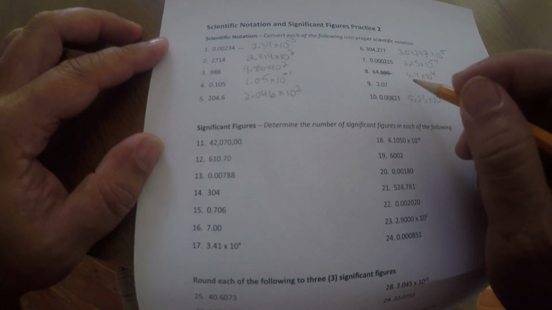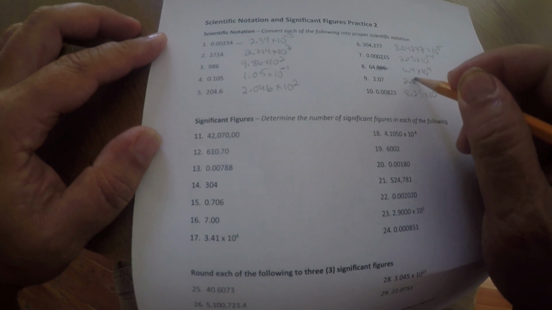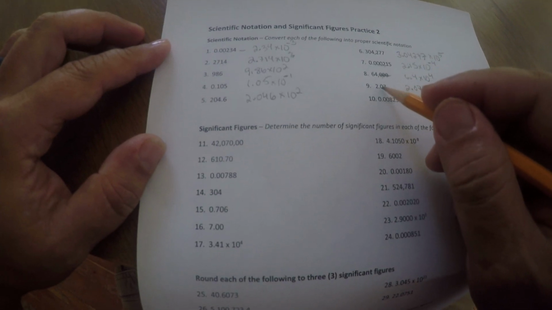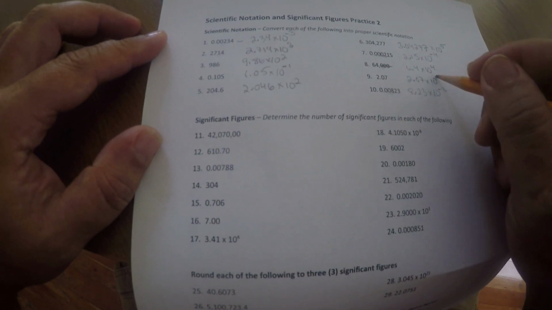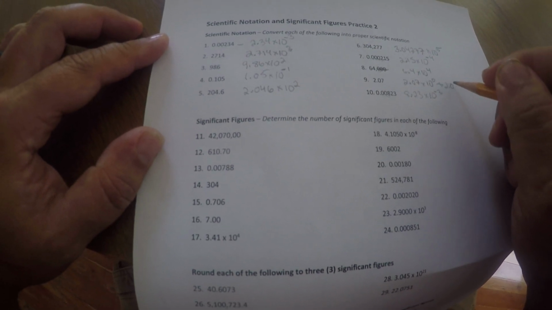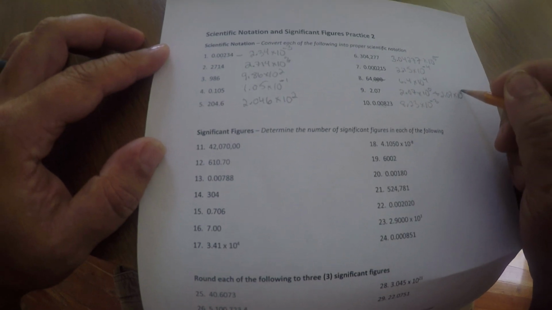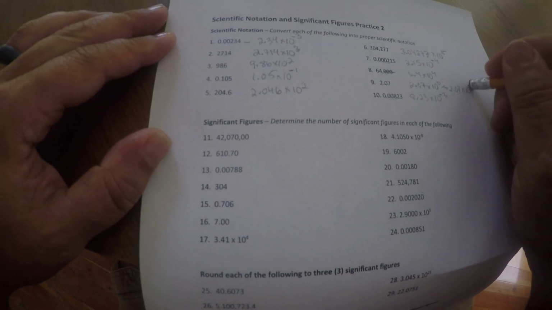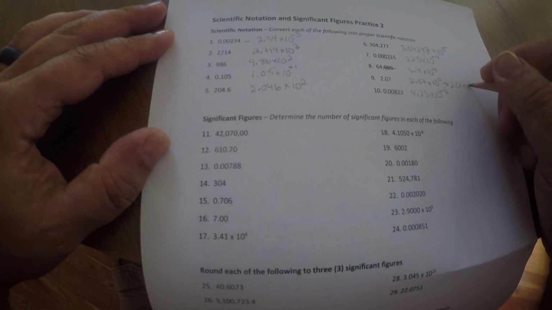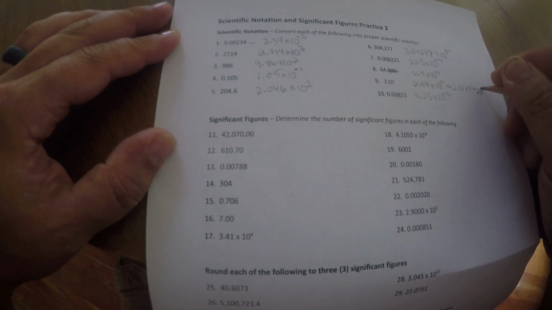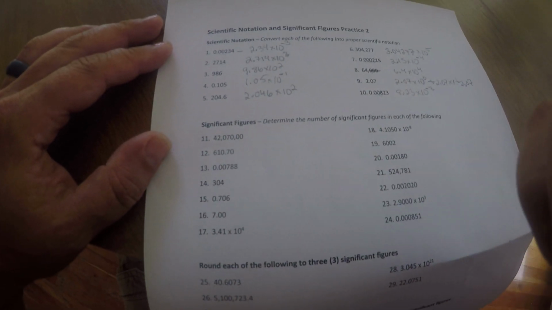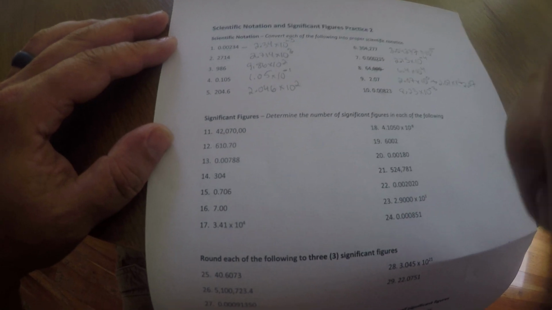Alright, and our last number, 2.07, that's already between 1 and 10. So we have 2.07 times 10. How many times do we need to move the decimal here? No times, so it's 10 to the 0. That'll actually become the same as 2.07 times 1. 10 to the 0 is equal to 1. Or 2.07. Right. That's it for this portion, and we'll start on the next.